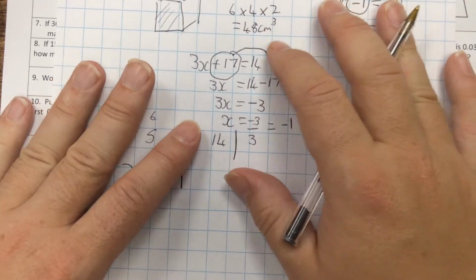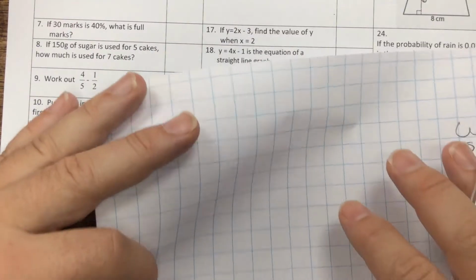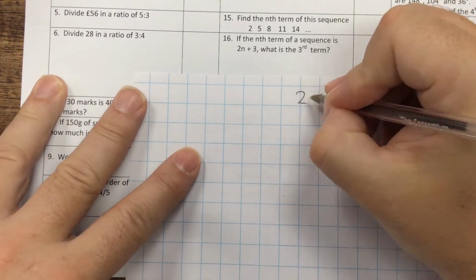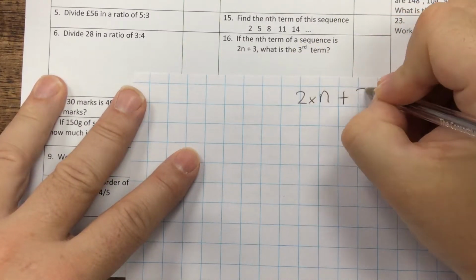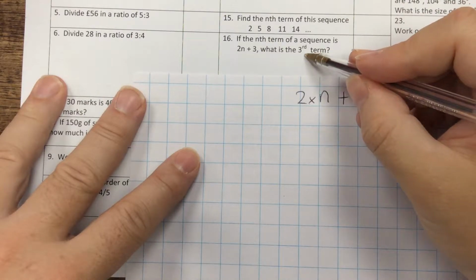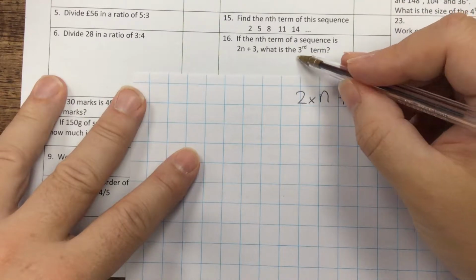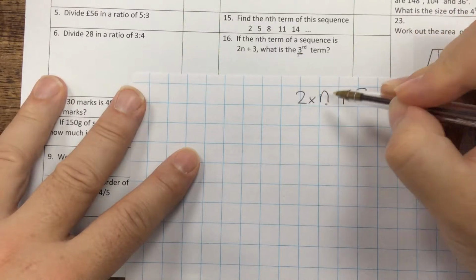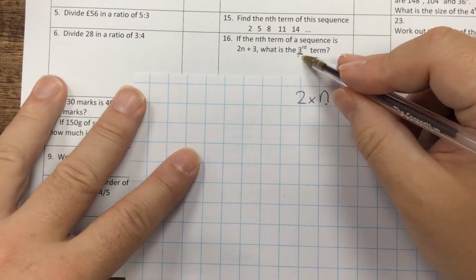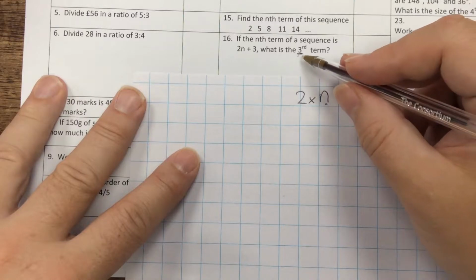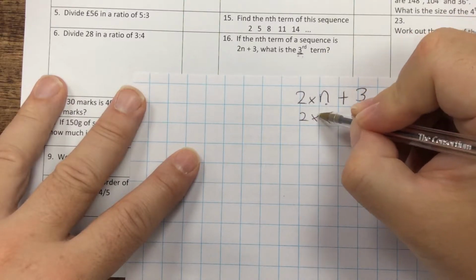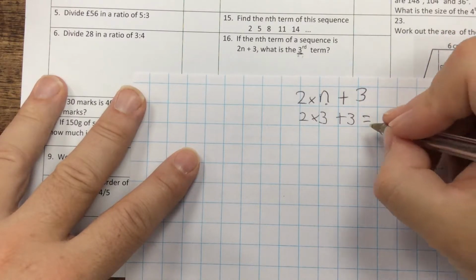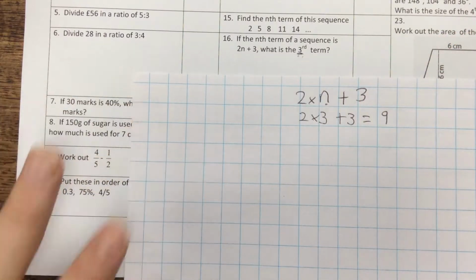Right, this is the same kind of topic, but in a different way. If the nth term of a sequence is 2n plus 3, so it means 2 times n plus 3, what is the third term? So third, the only number I can see in third is a 3. All right, so I'm replacing the n with a 3. If I said 10th term, I'd be replacing it with 10. If I said the 100th term, I'd replace it with 100. So it's 2 times 3, add 3. 2 3s are 6, add 3 is 9.